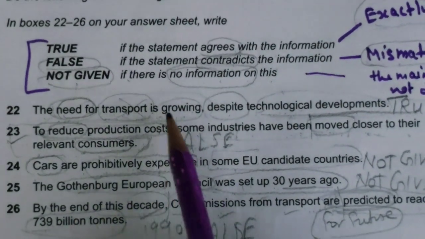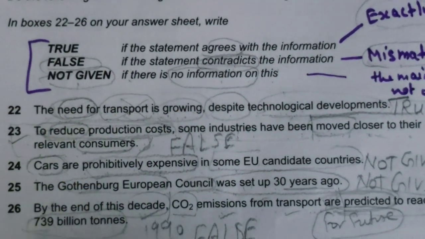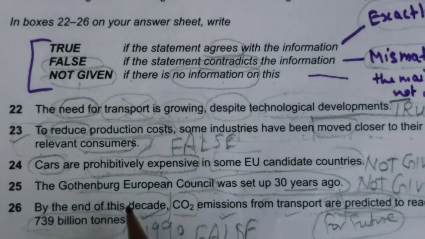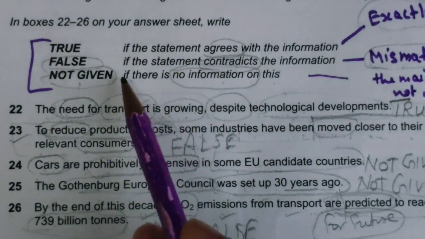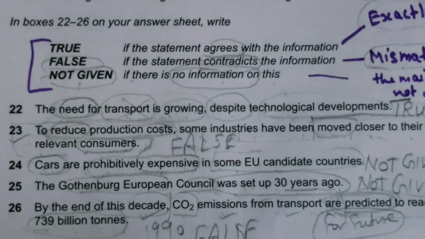See, before doing the final practice for a full passage, please try to do true false not given like this, how I have just covered it.